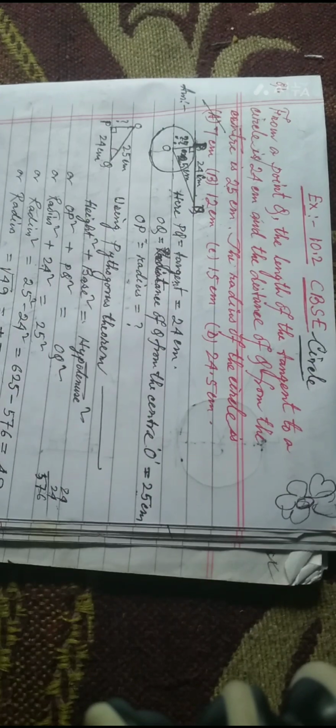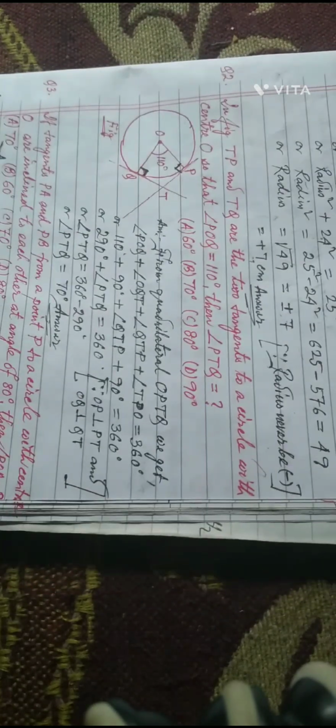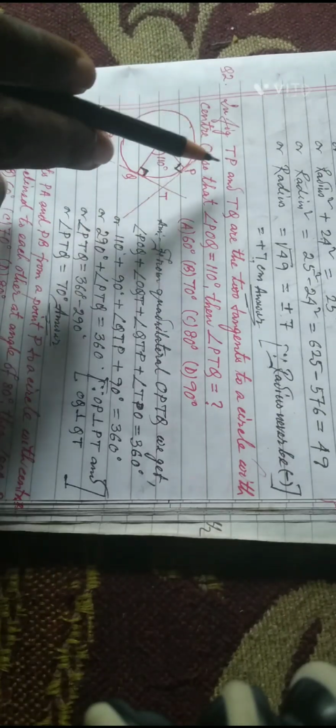This is the clue. If you cannot understand what the question says, then use the clue that 25 is the larger side, and that's why it must be the hypotenuse, and 24 is the smaller side, either base or perpendicular. Clear? Now we will go to question number 2.